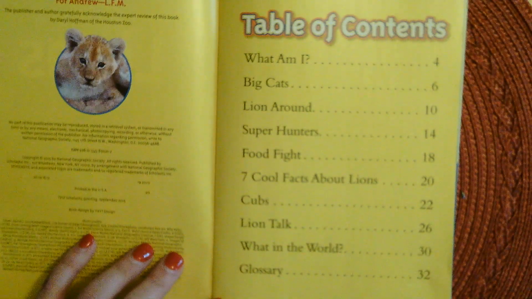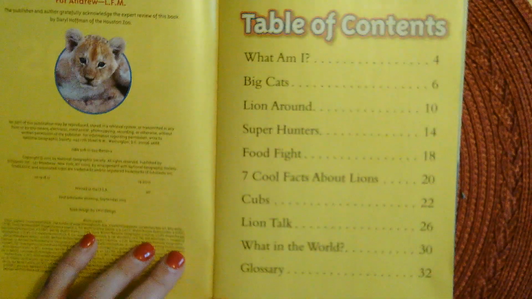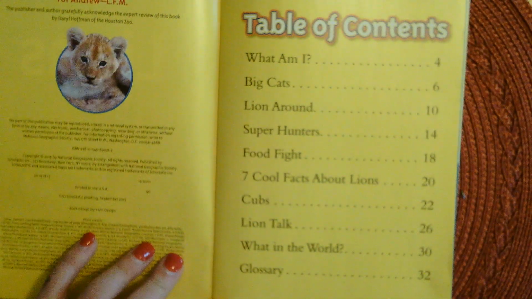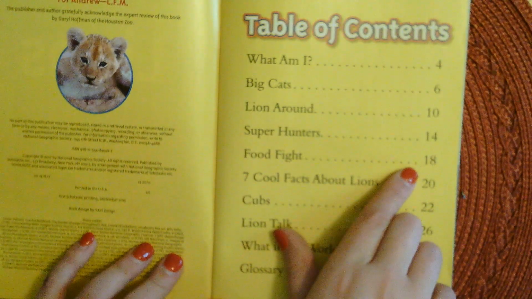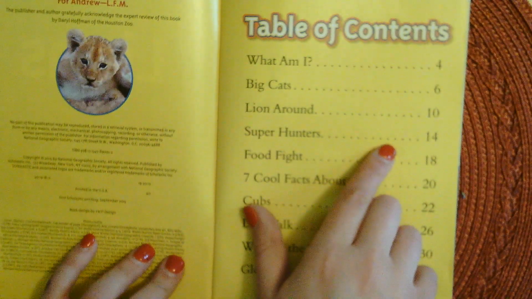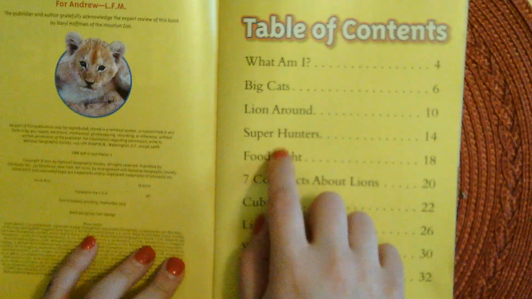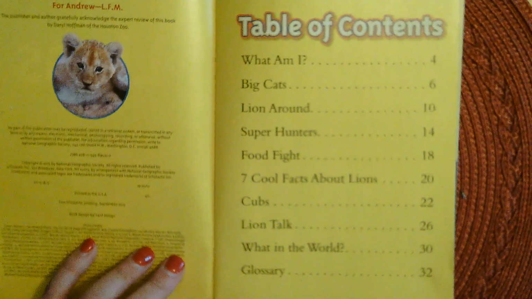So I know if I wanted to maybe find more information about what lions eat, I might go to food fight and go to page 18. Might go to super hunters, page 14. But I know that these two subtopics might answer that question.